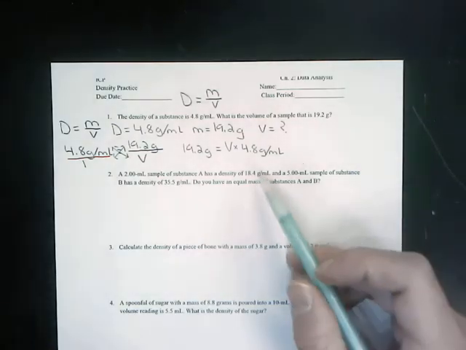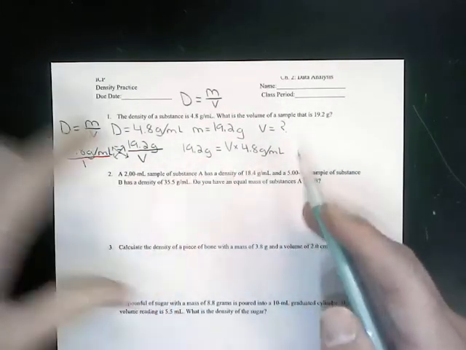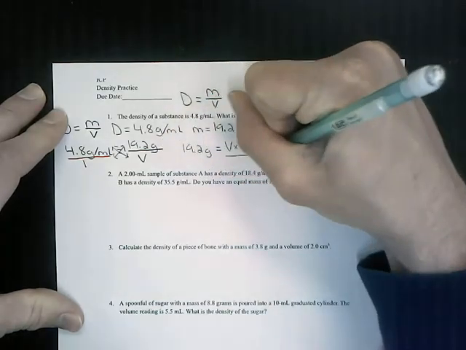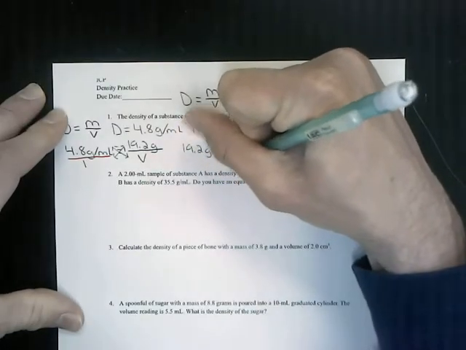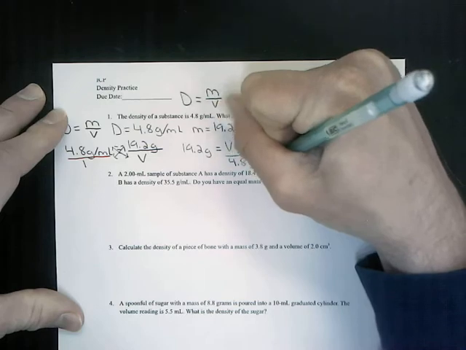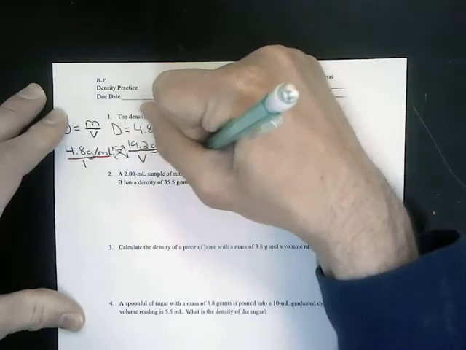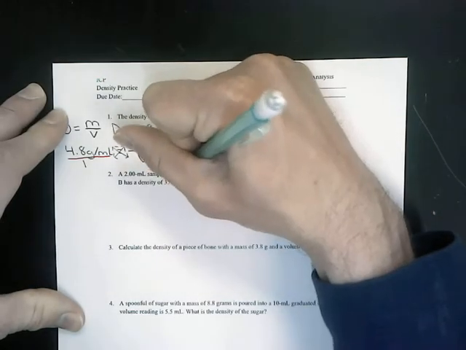Now, V for volume is attached via multiplication, so that means we need to divide by what it is attached by. So we're going to divide each side by 4.8 grams per milliliter. And we need to do that on both sides.